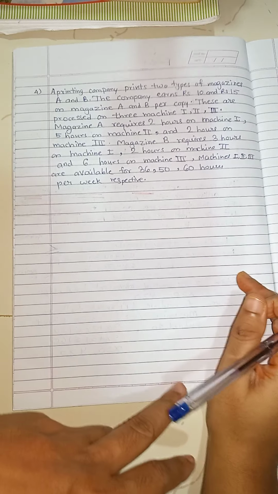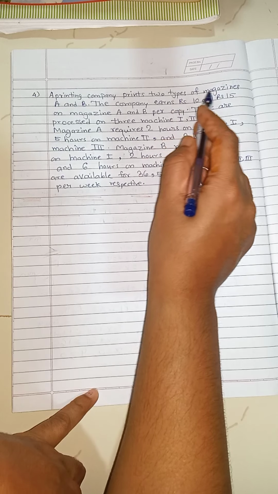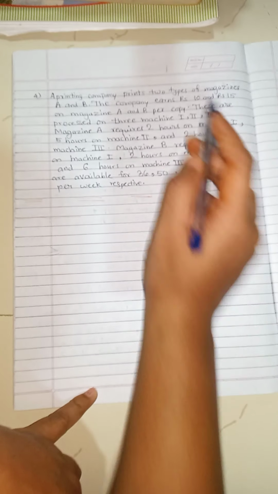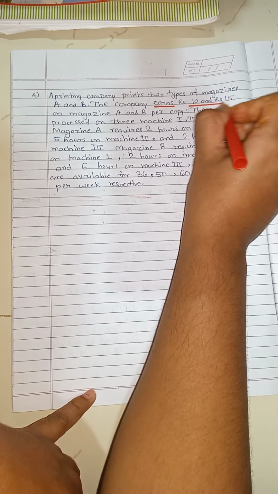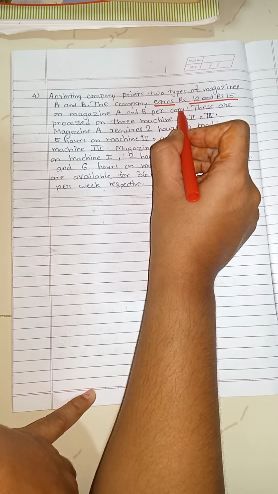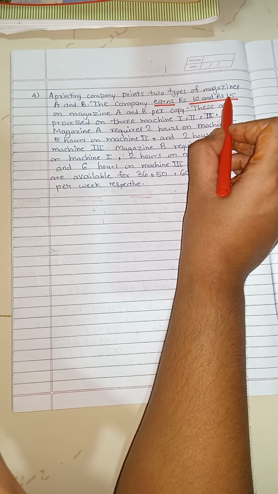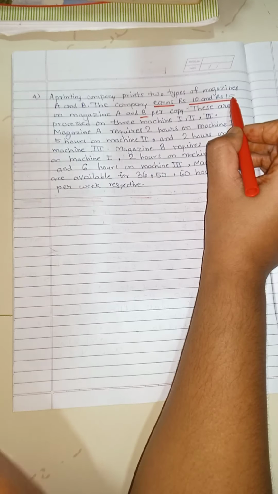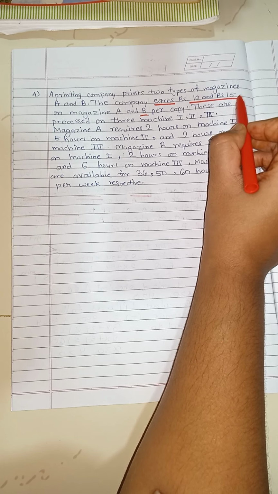Now we see the next question, question number 4. A printing company prints two types of magazine, A and B. The company earns rupees 10 and rupees 15 per copy on magazine A and B. On one copy of magazine A they earn 10 rupees, and for magazine B each unit they earn 15 rupees. This is nothing but the profit function.